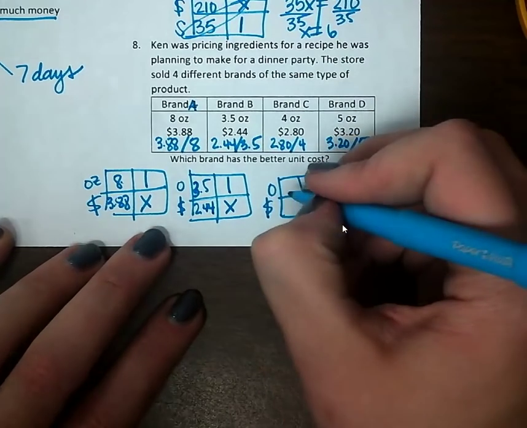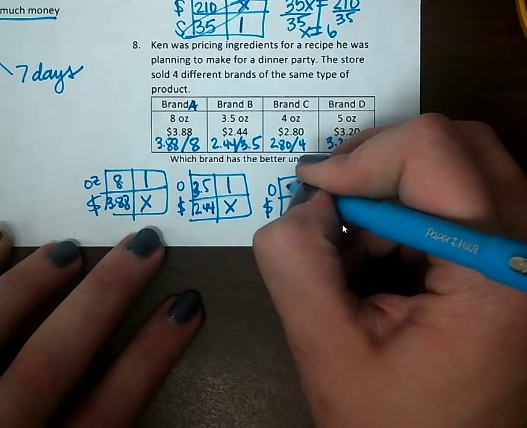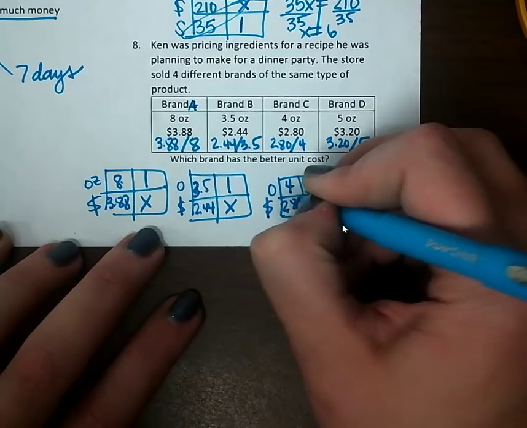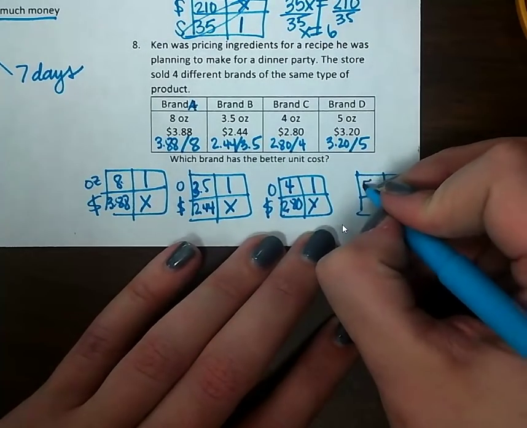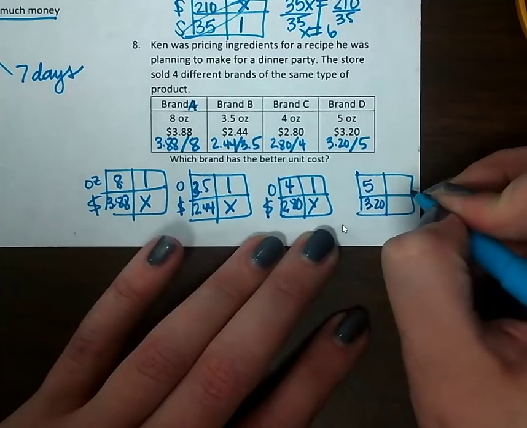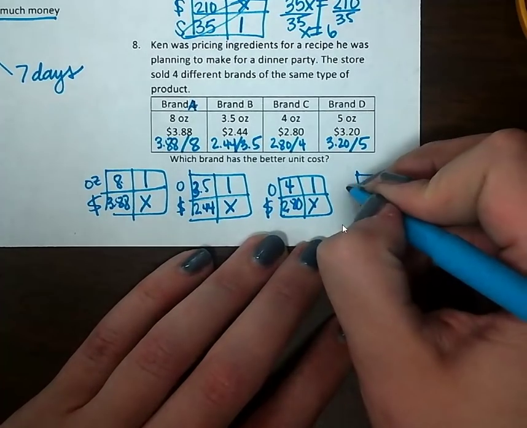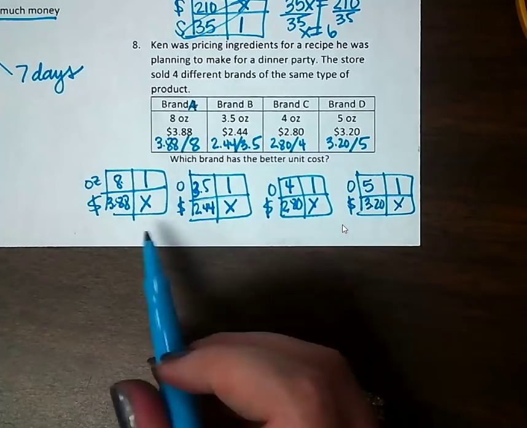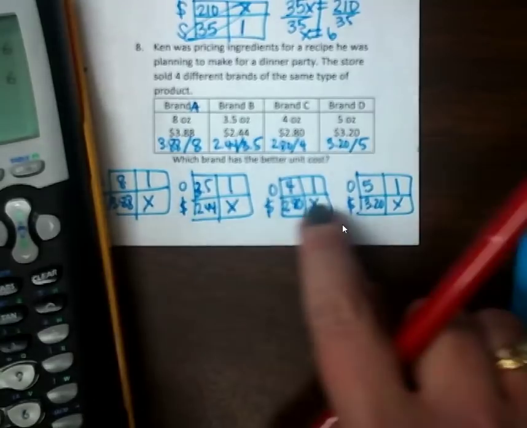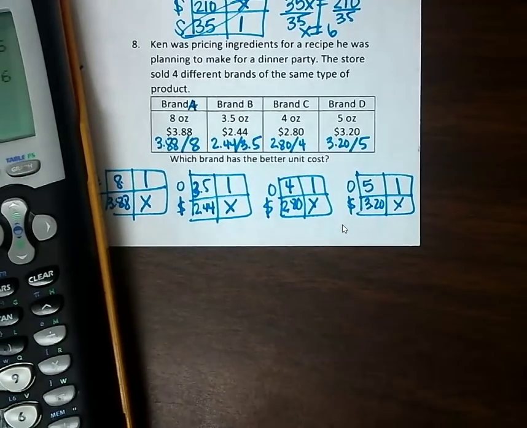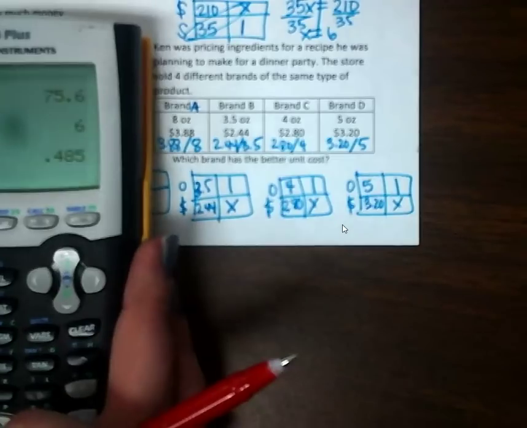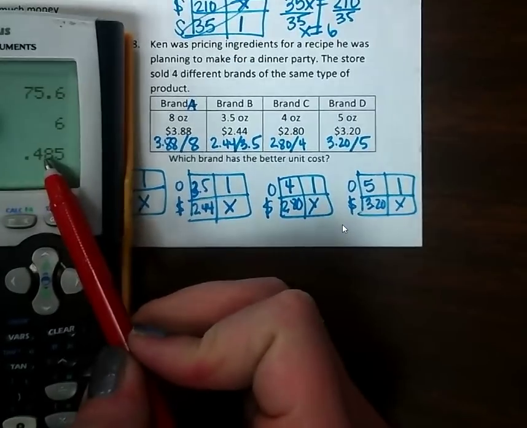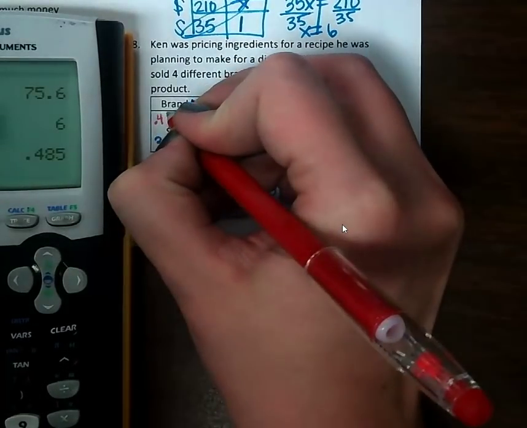Same thing with brand C. We have 4 ounces for 280. How much for 1 ounce? And we have 5 ounces for 320. How much for 1 ounce? So very similar things happening here. So let's see what we get when we do this division. So 388 divided by 8 is going to be, this is around, the 5 tells the 8 to go up, so this is 49 cents.